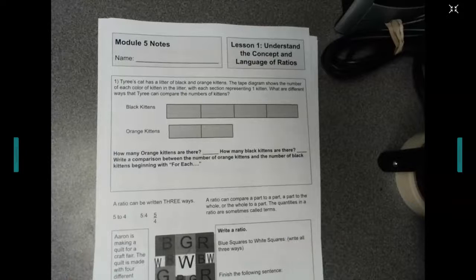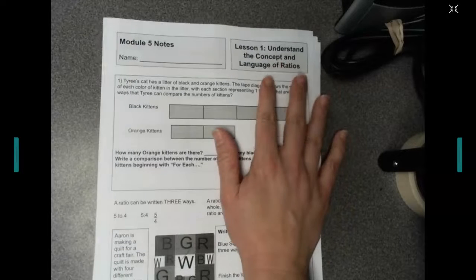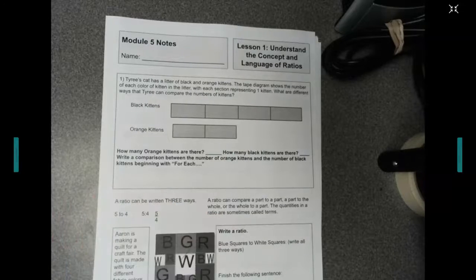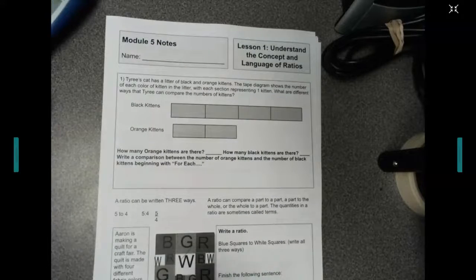Okay, we're starting Module 5, Lesson 1 today. And so these are bright green notes. That's what you have this year in 2022. So if you're listening to this a different year, you may have a different color. But for this year, we have bright green. Make sure your name goes on it if it's not already. And we're going to get started.